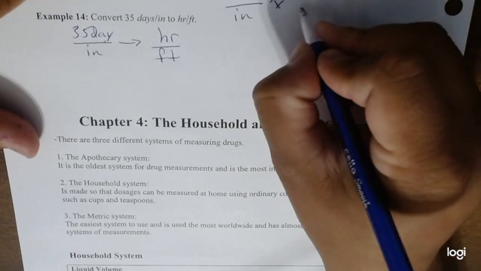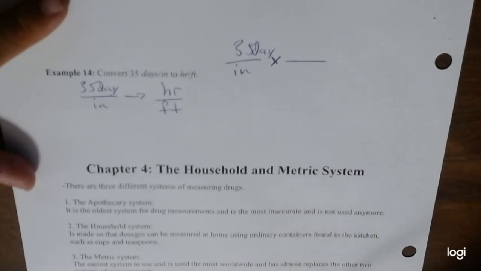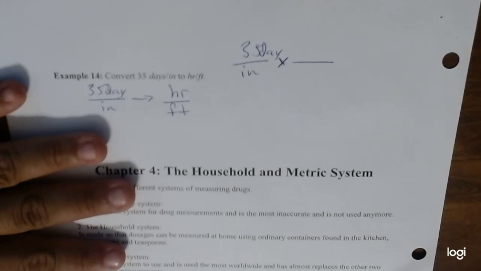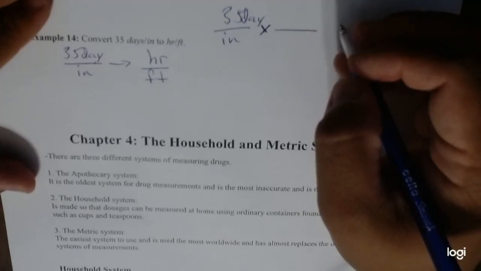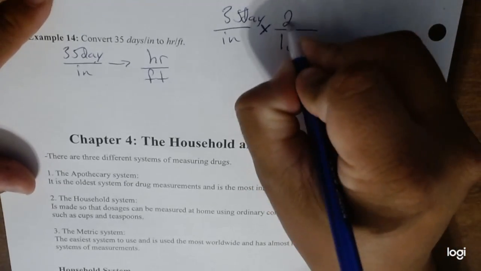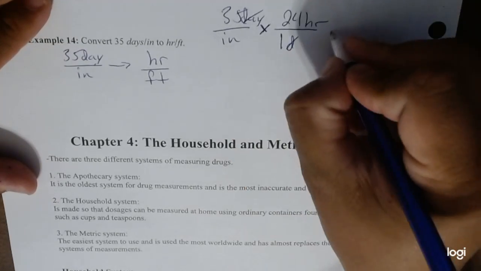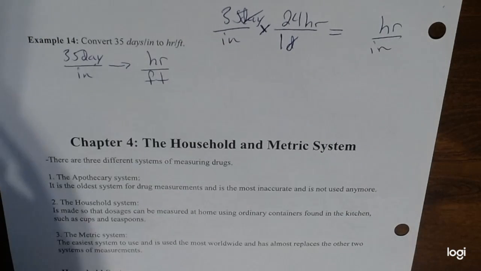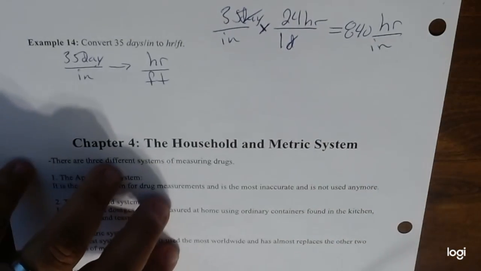Now, how do I go from days to hours? Well, we know the equivalency. For every 1 day there are 24 hours. Okay. So that means for every 1 day there are 24 hours. So cancel those out. So therefore, hours and inches are what's left. So 35 times 24 gives you 840. Okay, so that's what we got, right?